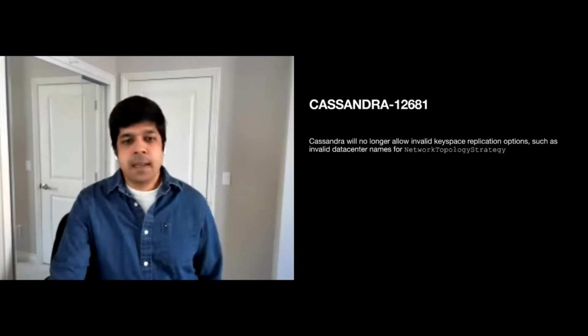With 4.0, finally, it's getting fixed so that you don't need to worry about somebody typing in a wrong data center name. There are other replication options that also get validated, but this is one of those notable things. Really don't need to be calling this out as a feature, but I thought this is an interesting change. Most operators will be super happy with this change. All right.